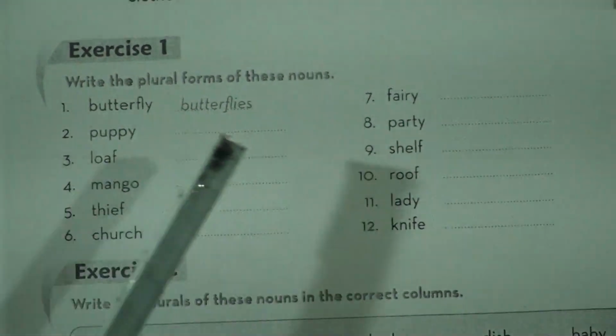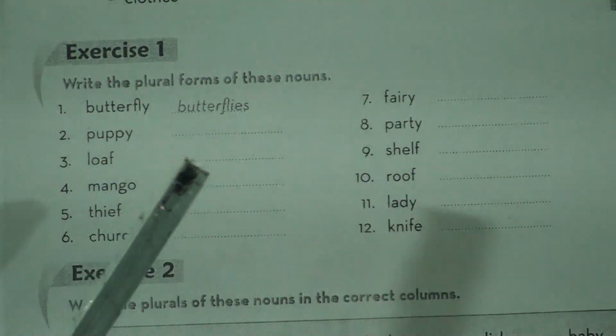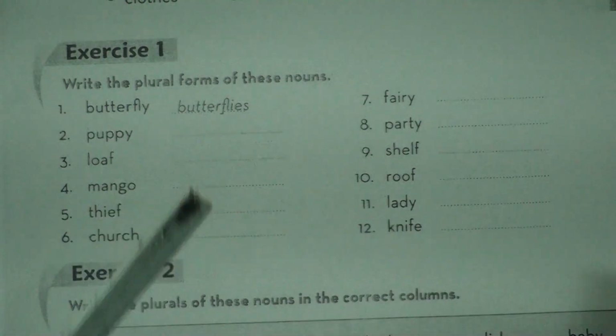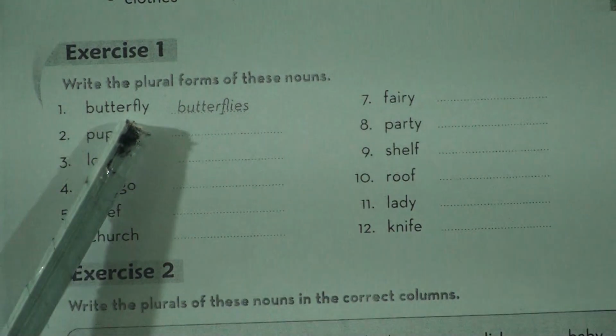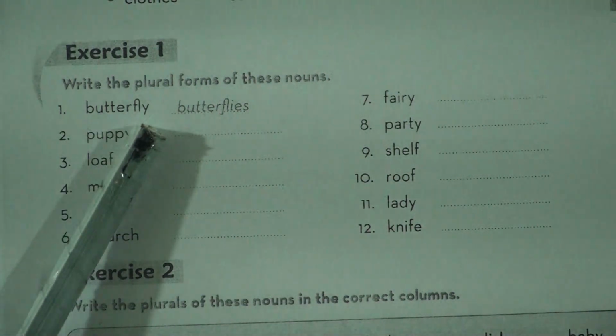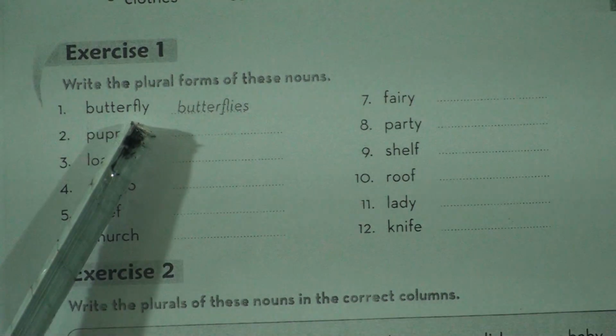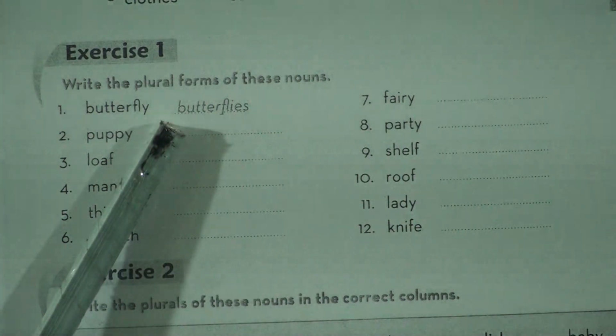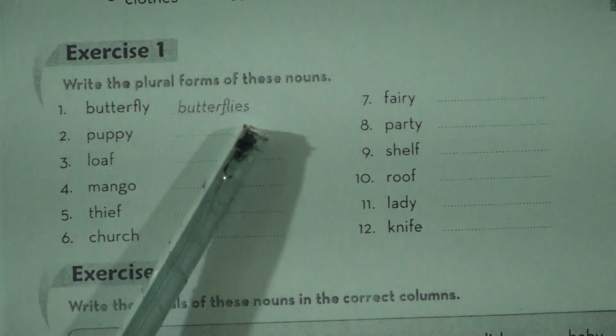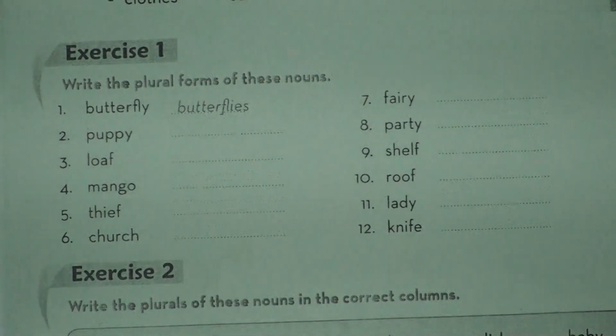Now you will write the plural forms. Now look, the first one has been done here. Number 1, butterfly. The butterfly ends in Y, right? So we will drop Y and add IES. So it will be butterflies, just like the previous one.